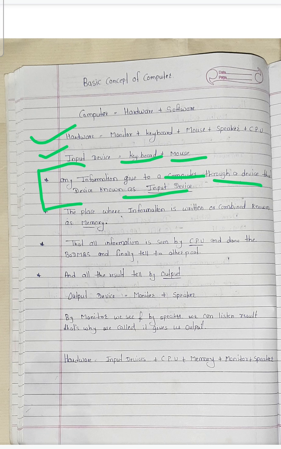It means that when we have to give any information to the computer, we can present or give that information to the computer using input devices. Then which are those input devices? Keyboard. By keyboard we can enter our information. By mouse we can click on the information which we have to give.